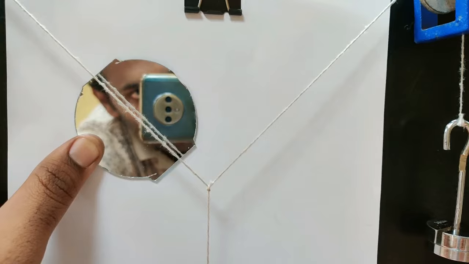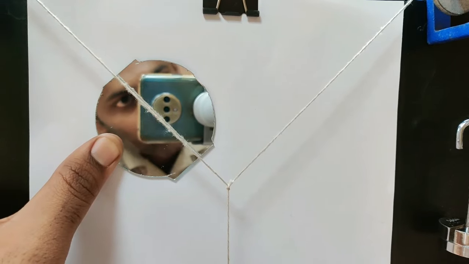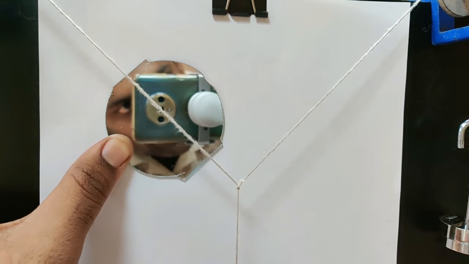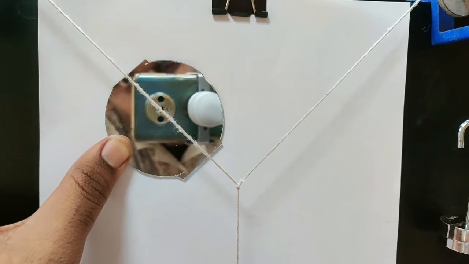So I will show you that now. I will move the camera and show you how we have to hold it, right? You can see slowly the image is going behind the thread, right? Okay, now the image is not visible. It is exactly behind the thread, correct? So it is exactly behind the thread.